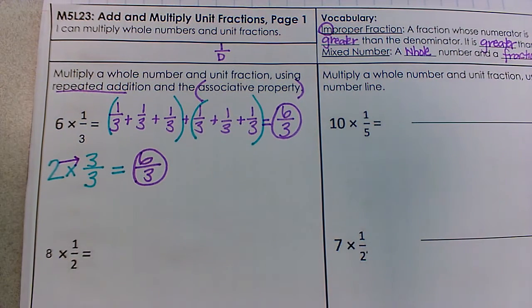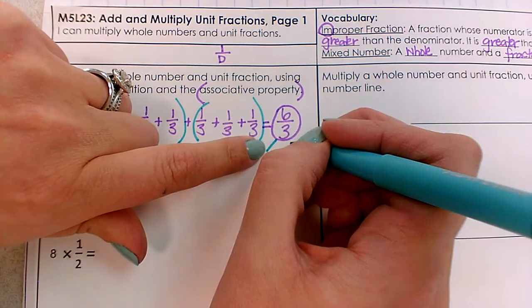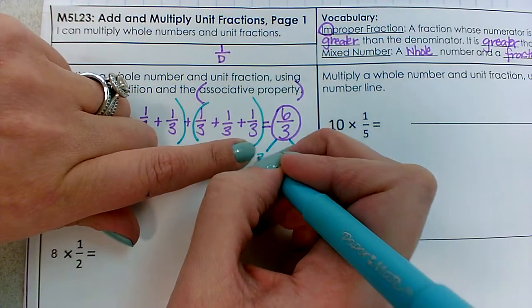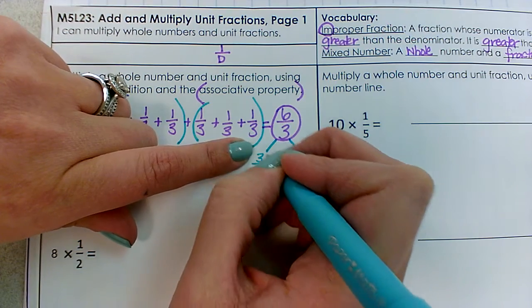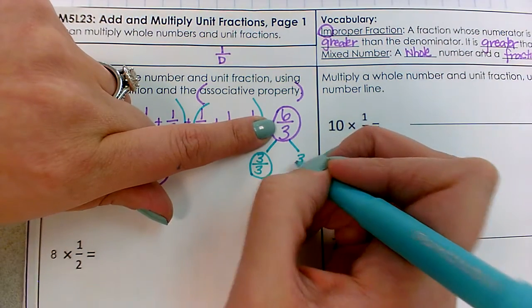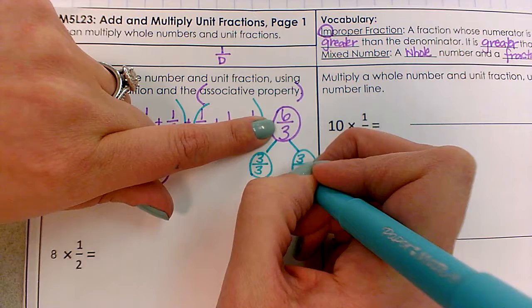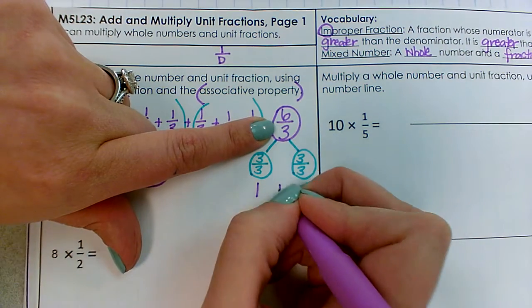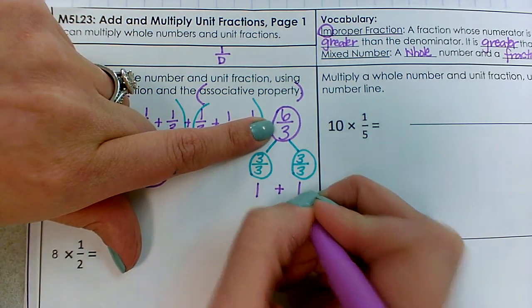We have to change it to a mixed number. So I want to find a way to change 6 thirds. And remember, I always am looking for my whole. So if I were to pull out a whole, that would be 3 thirds. How many do I have left? I have another 3 thirds. Well, look at that, my friends. 3 thirds is 1 plus another 3 thirds is 1.